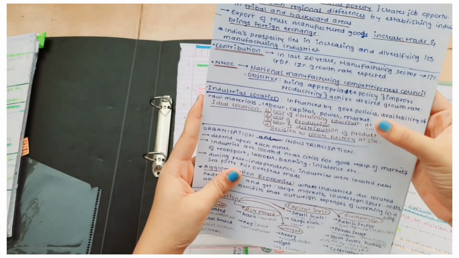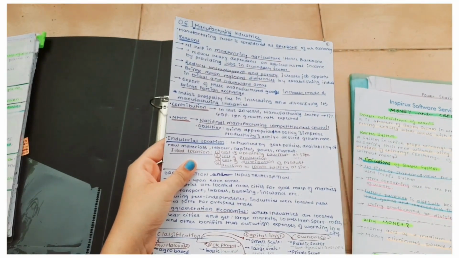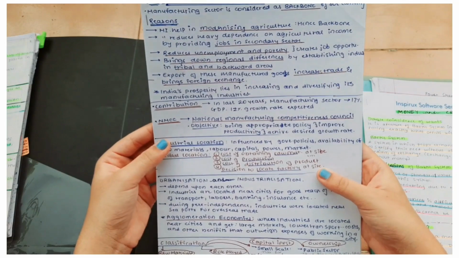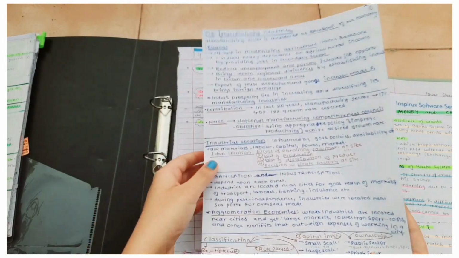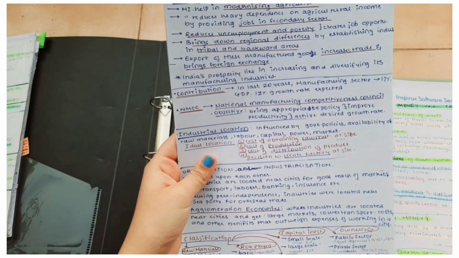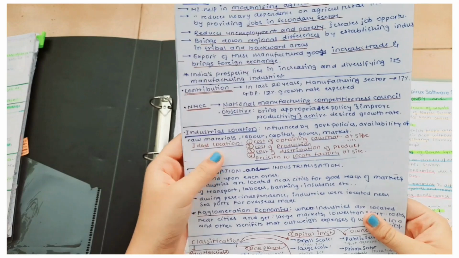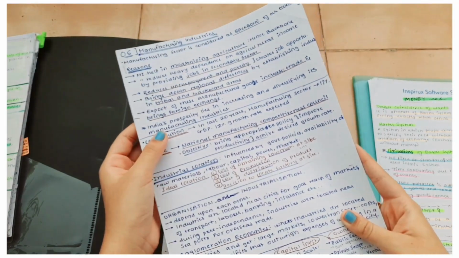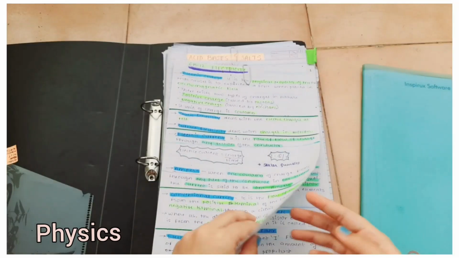Sometimes I use the NCERT textbooks for making notes, but they are really detailed and lengthy and I don't want my notes to be boring. That's why sometimes I refer to the guides, all the reference books. I personally use the all-in-one reference book. The notes are really precise and really organized in that book. So in my second video you can see me taking those notes.